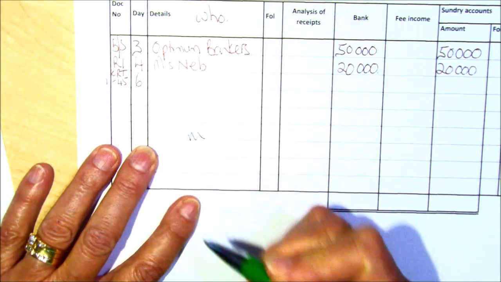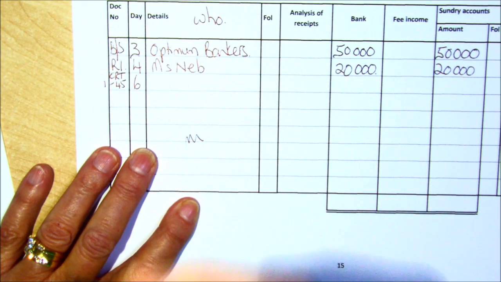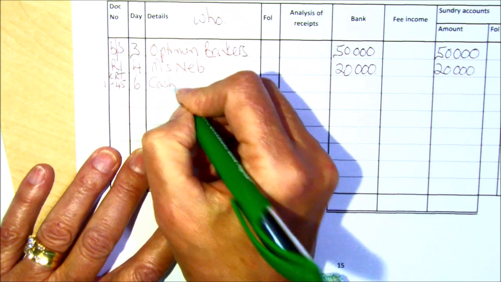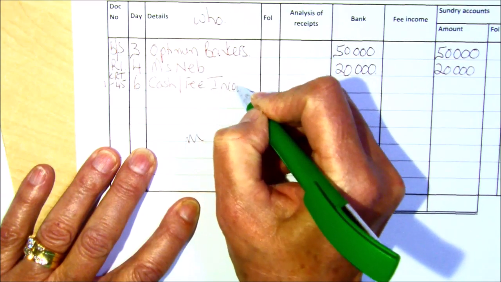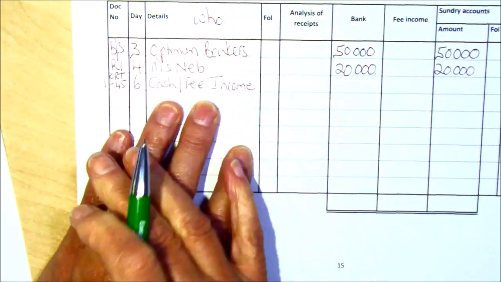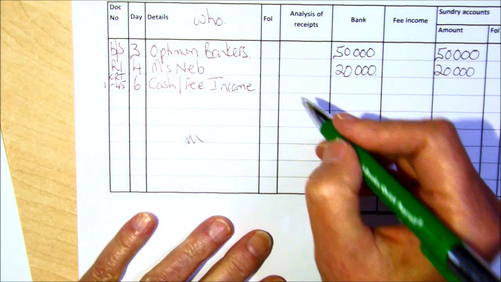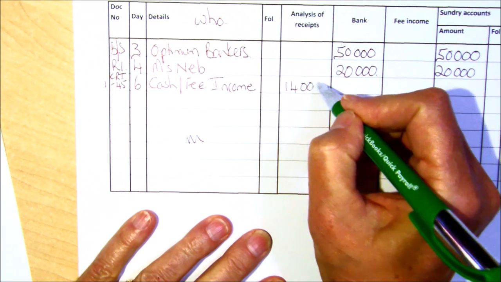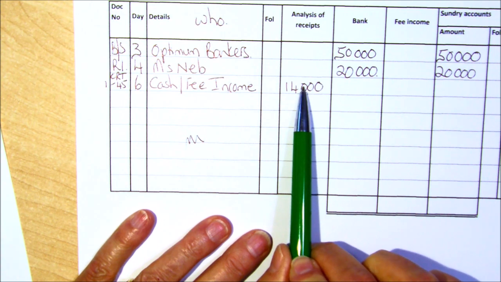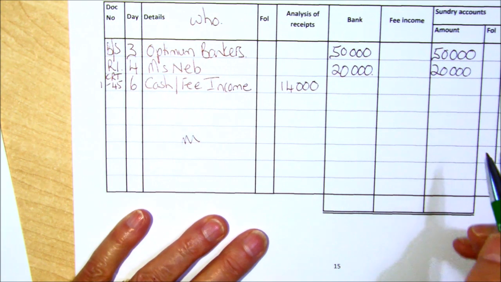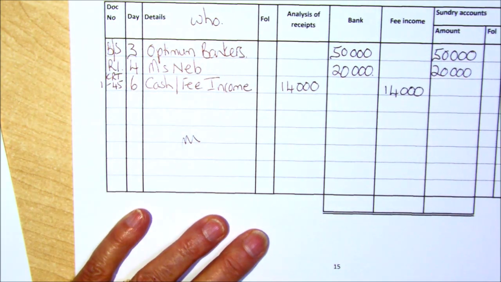Right, the date is the 6th. Now the who, we don't have a who because these are all her customers. So you can write cash because you got cash, or you can write fee income, or you can write customers. It's not really that important as long as it relates to what's happening. But what is important is this 14,000 was taken through the till. That's why they've got cash register tape. So 14,000 into the analysis column. And then what is it for? It's for fee income, which we've got. So we go to a special fee income column.